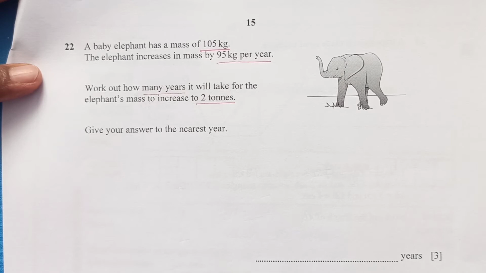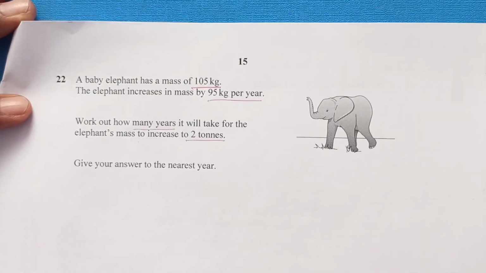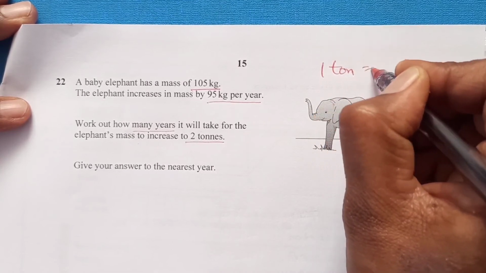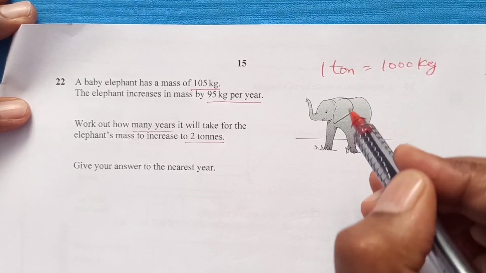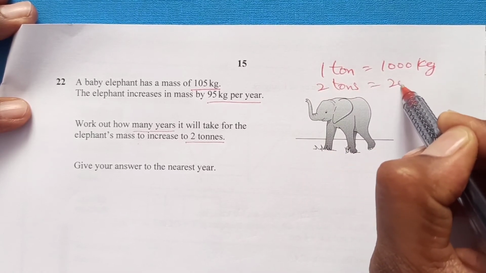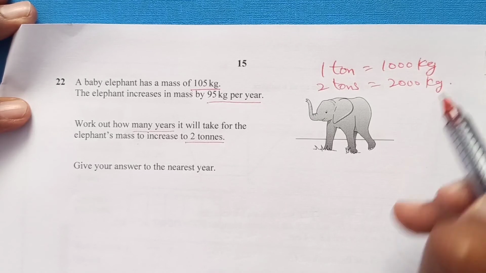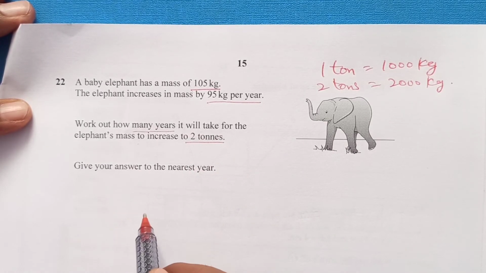Okay. So now first we need to know 2 tons. We know that 1 ton is equal to 1000 kilograms. Right. So 2 tons will be equal to 2000 kilograms. Right. So now the target is 2000 kilograms. So we can use the ratio method here.